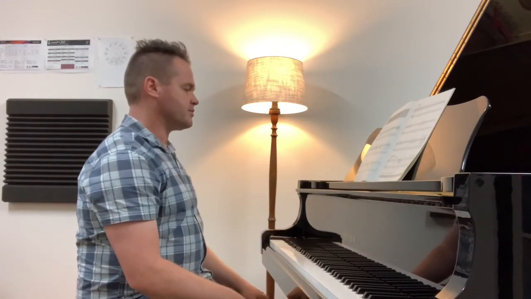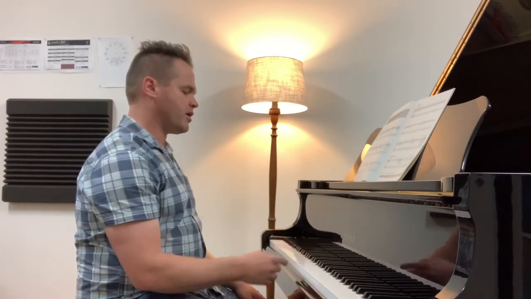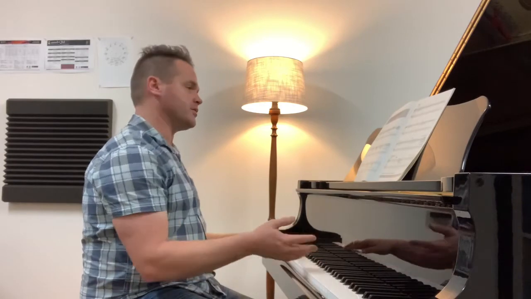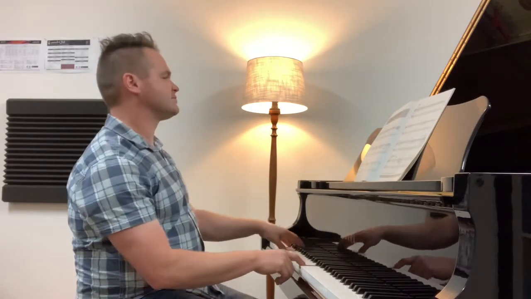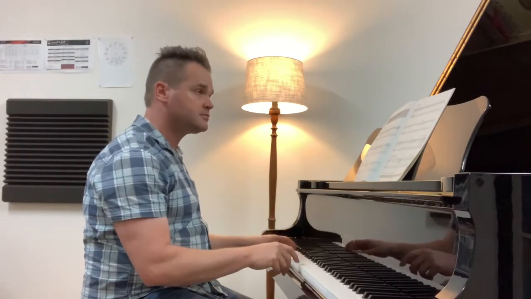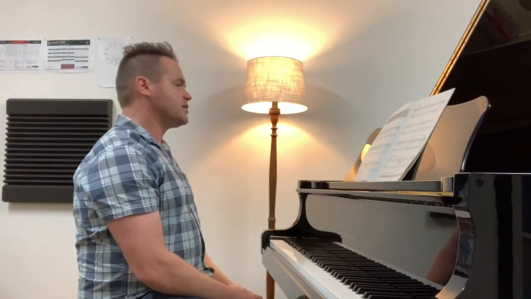So I might do a rhythm where I'll repeat it twice. Third time I'll do something a bit different, and the fourth time I'll try to go back to the first time, if you know what I mean. This is on a per line basis. That's a classic way of composing and improvising there.